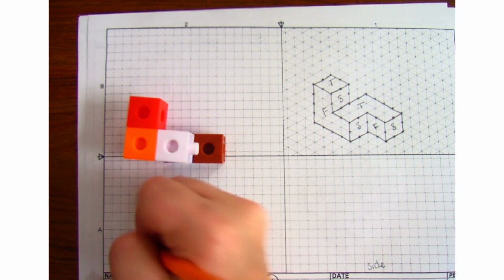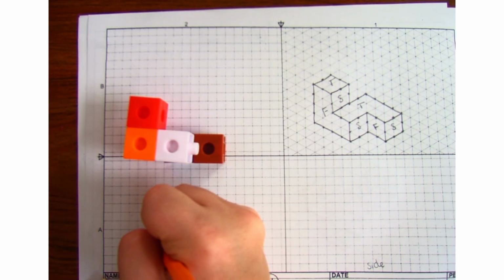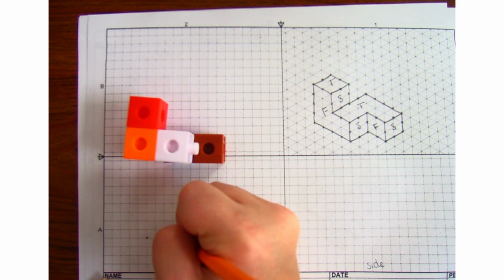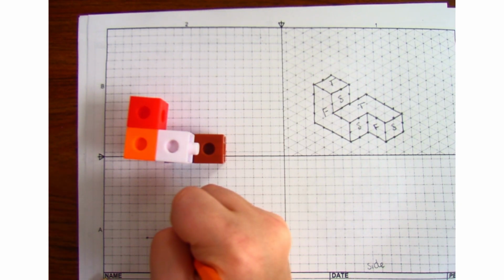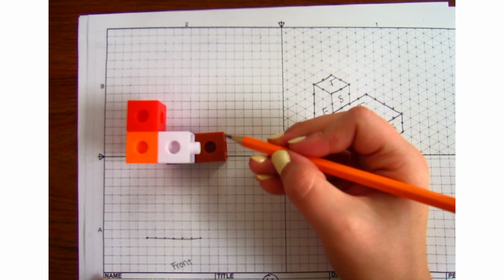My starting point is going to be the corner of the orange cube. I'm going to go to the right 6 first. Then straight up 2.